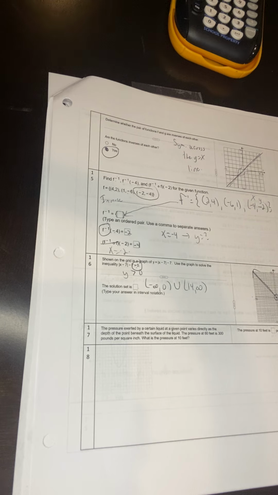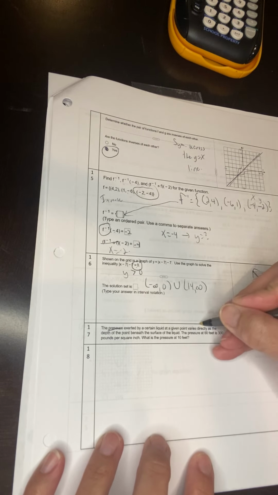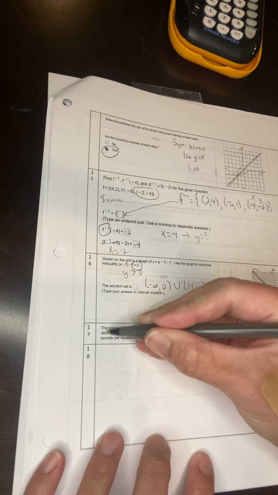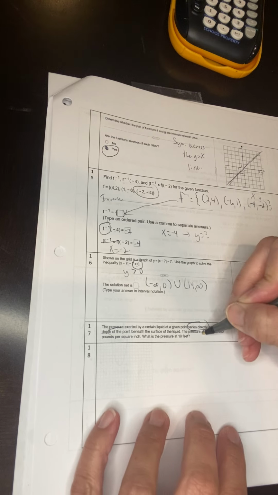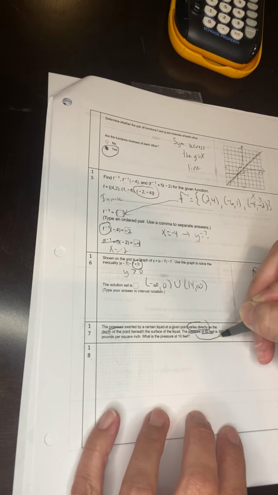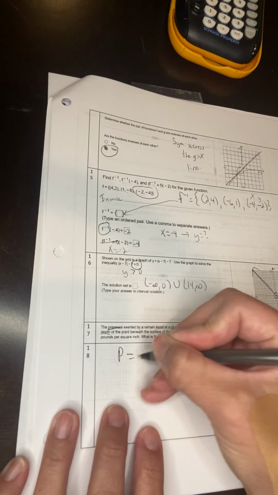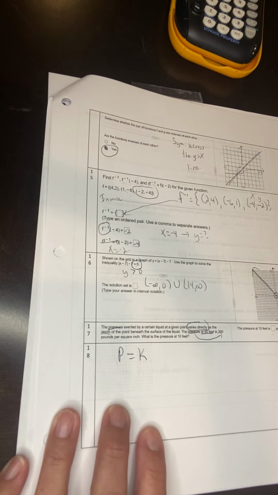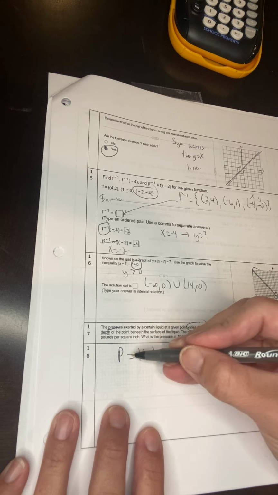All right, 17. The pressure exerted by a certain liquid at a given point varies directly as the depth of the point beneath the surface of the liquid. The pressure at 60 feet is 300 pounds per square inch. What is the pressure at 10 feet? Okay, there's a few of these direct variation problems on here. First it tells you the pressure varies directly as the depth. So pressure equals K times D.